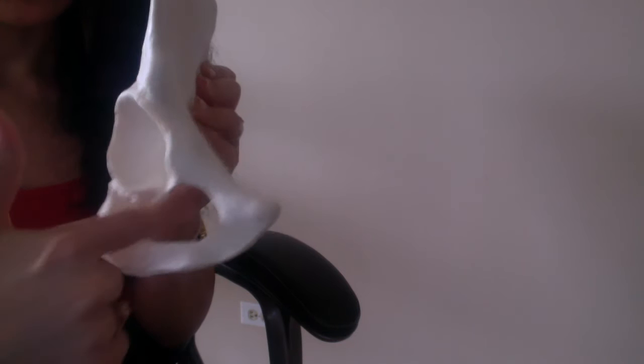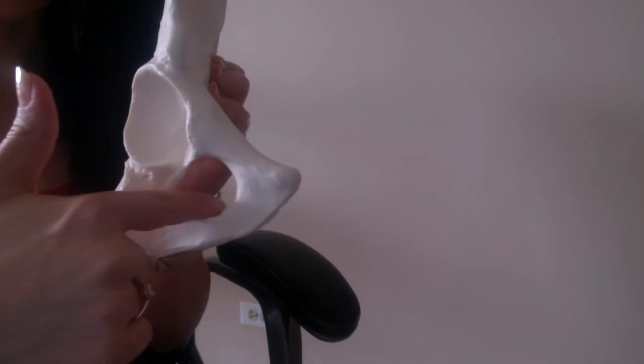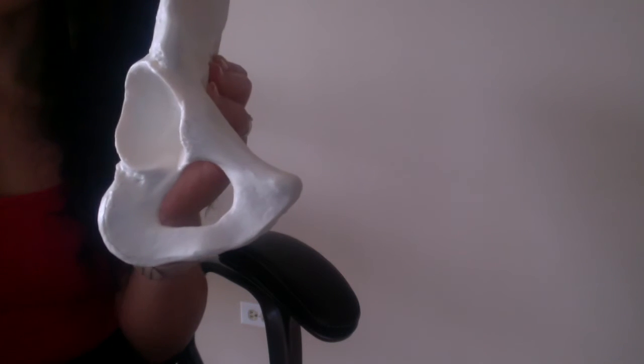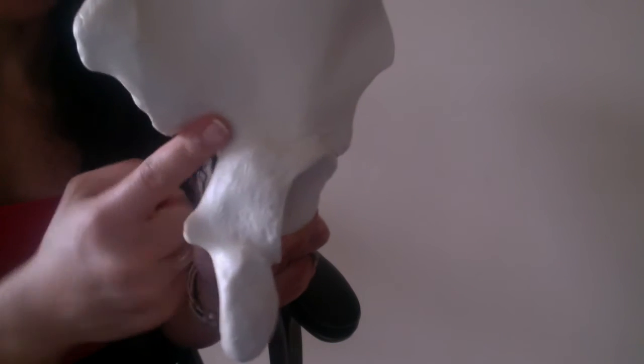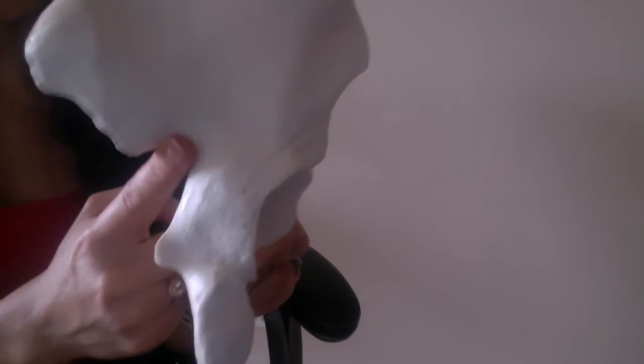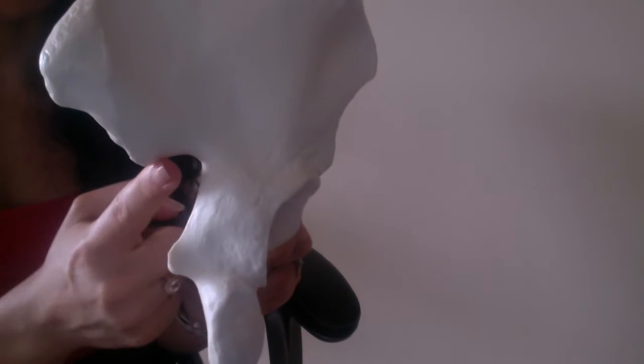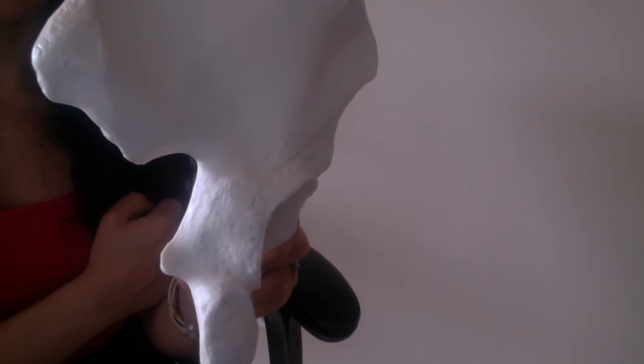We have this hole here called the obturator foramen for blood vessels and nerves to pass through to the thigh. The greater sciatic notch to allow the sciatic nerve as well as blood vessels to pass through to the thigh.